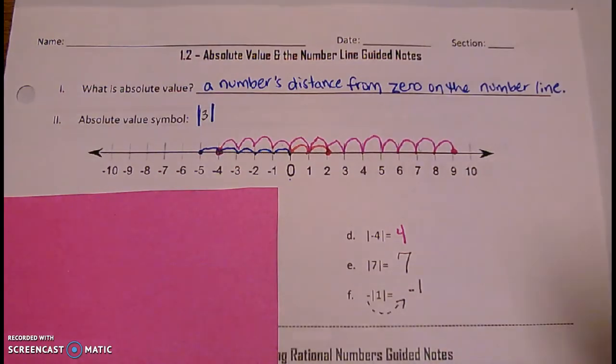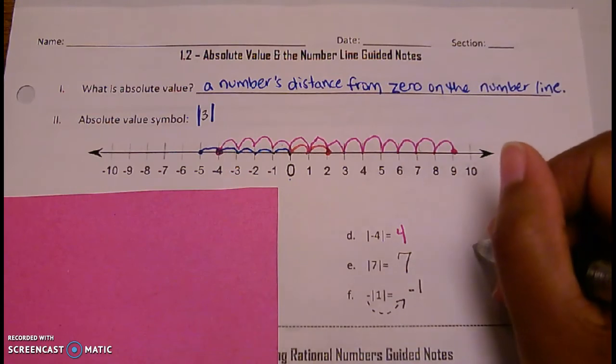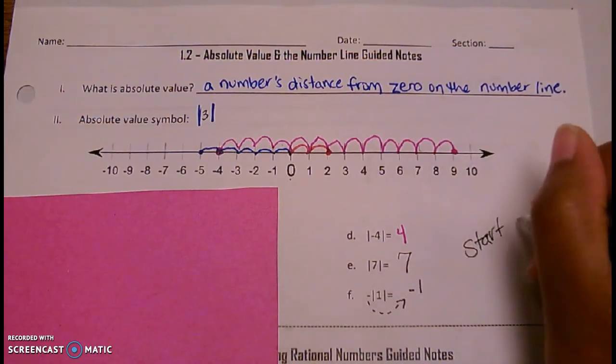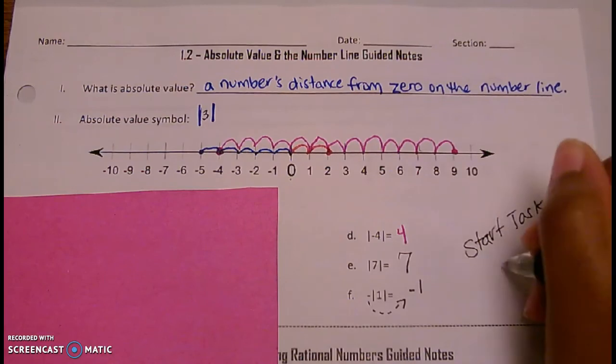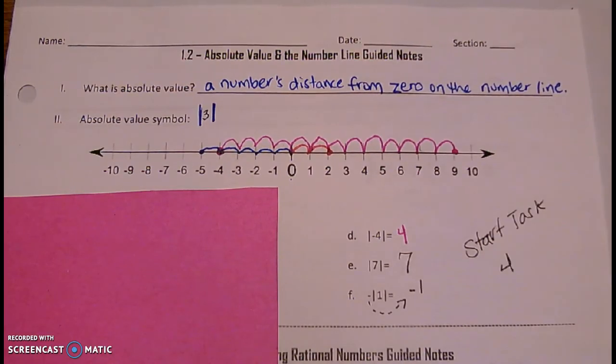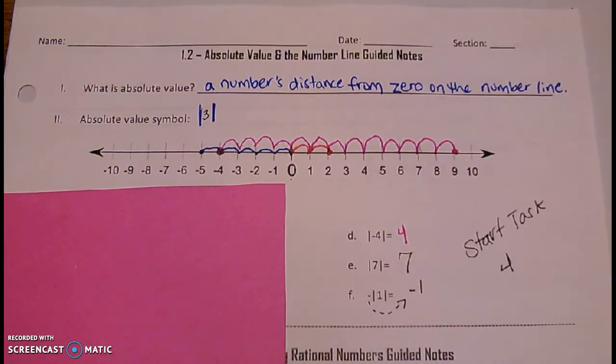Okay? If you got those correct and you're good to go, what I want you to do now is go ahead and start task 4 on your task sheet, which is finding the absolute value of rational numbers in IXL. Please make sure that you read carefully to see that you only need to complete 10 problems, and you need to show your work for all 10 on a separate sheet of paper. When you finish that, turn it in and then return back to this video for part 2 of the notes.